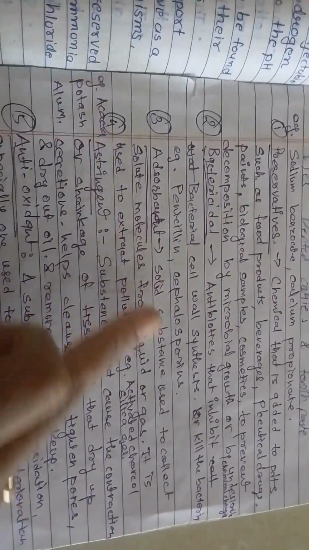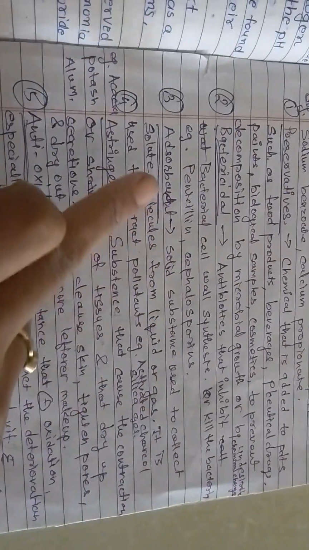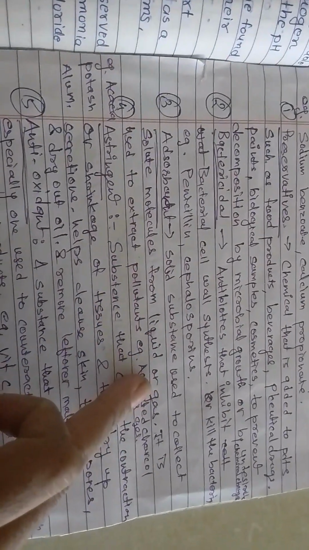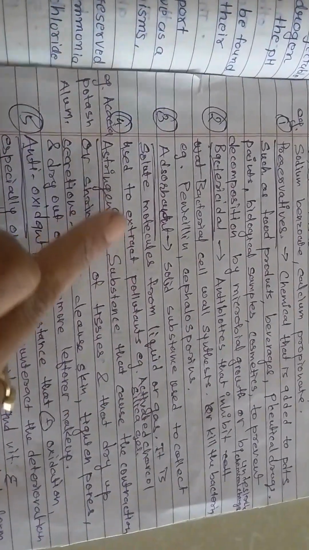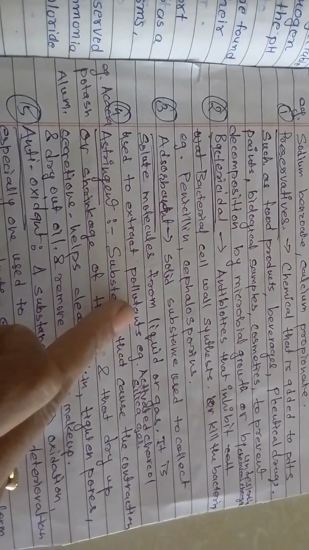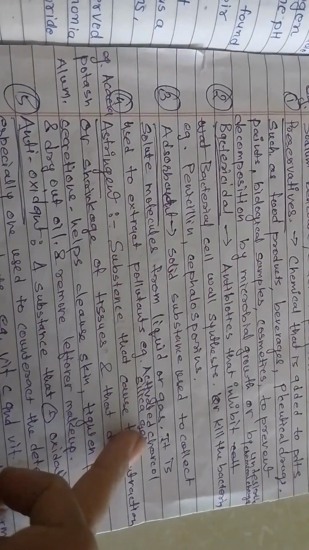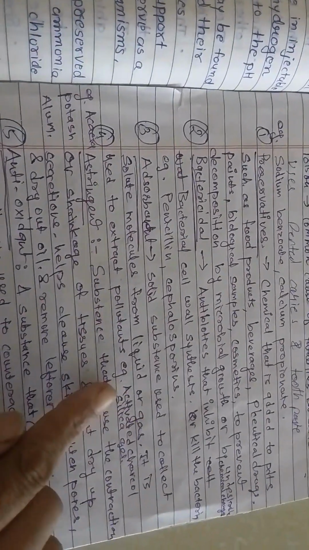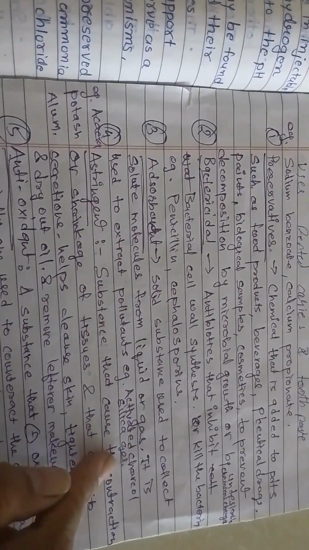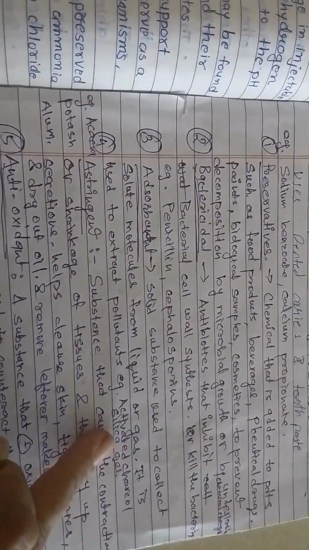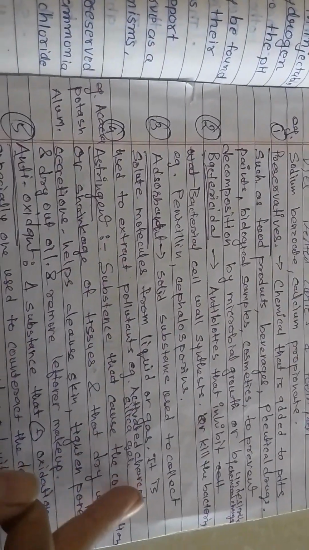Third term is adsorbent. A solid substance used to collect solute molecules from liquid or gas. It is used to extract pollutants. Example, activated charcoal and silica gel. Silica gel is used to absorb moisture and activated charcoal is used to purify the solutions.